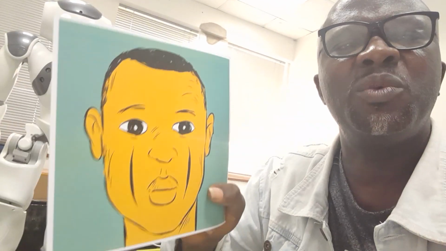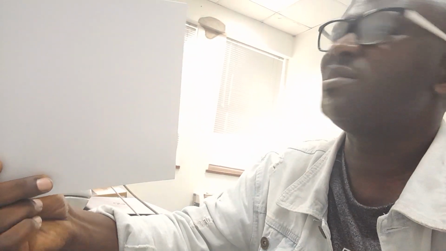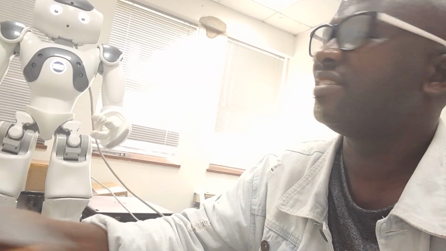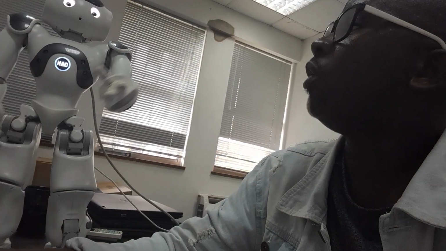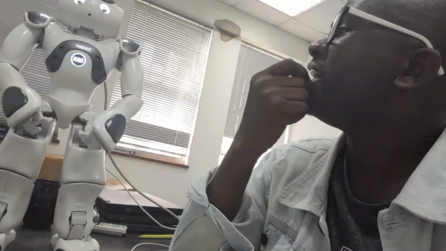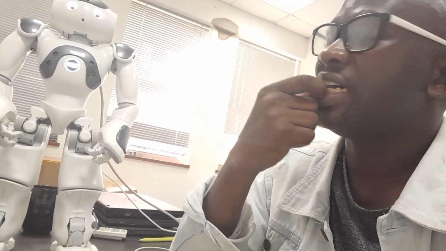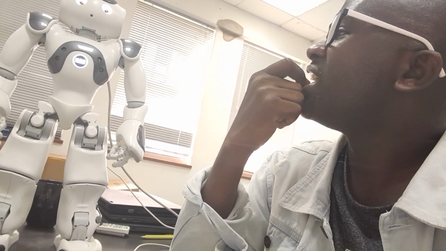Okay, it's another one here. So, what about this one? This tribal mark is called Pele Ondo, popular among the Ondo people of Western Nigeria. It is a single, long incision on each side of the face.